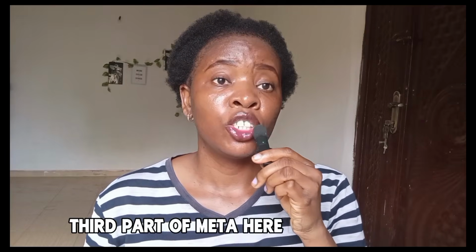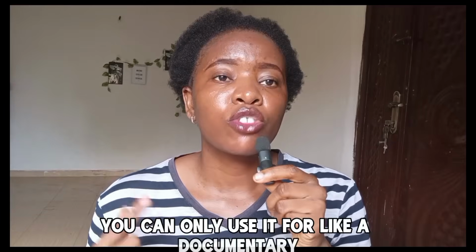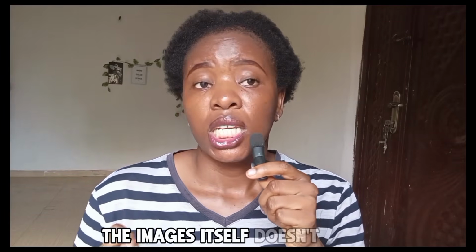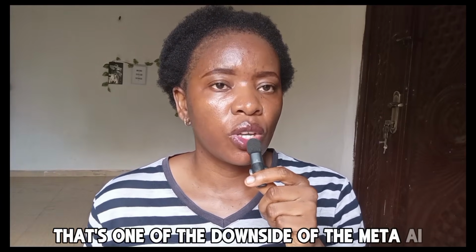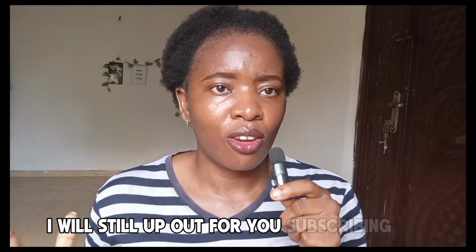That part of Meta AI is the images don't speak. Yes, you can only use it for something like a documentary when you are narrating something, but the images themselves don't speak. It doesn't finish the audio. That's one of the downsides of the Meta AI. So in all of this, you can compare Grok AI to any of these ones. So I will stay out for you subscribing for Grok AI if you have the means to.